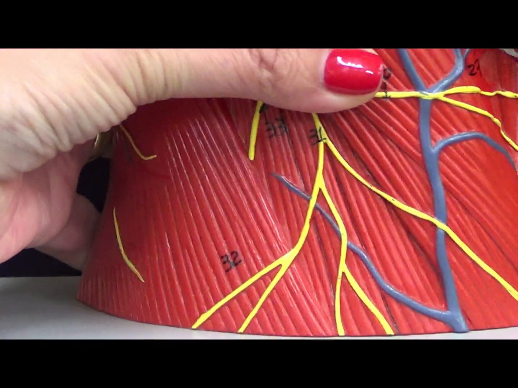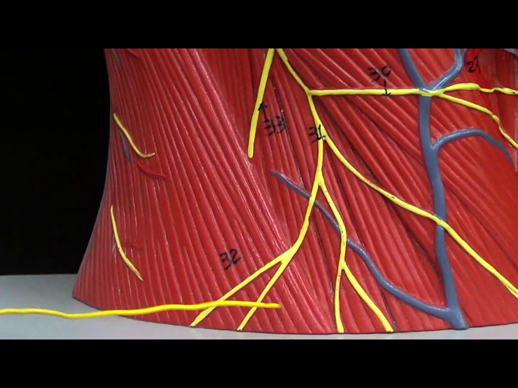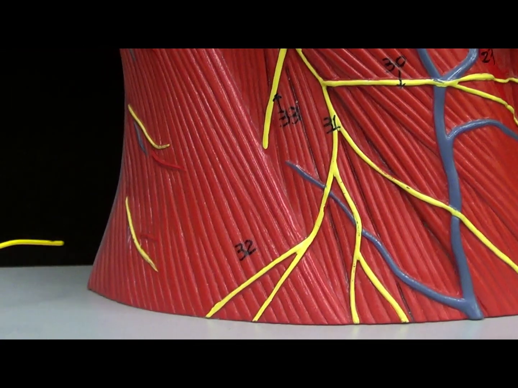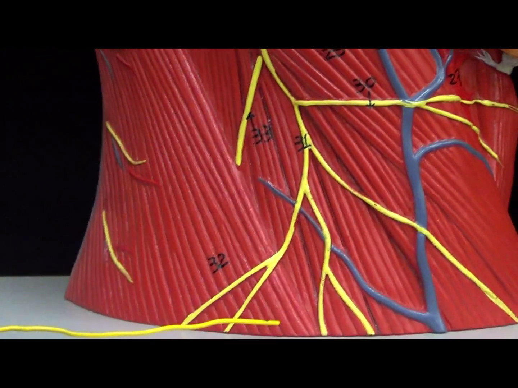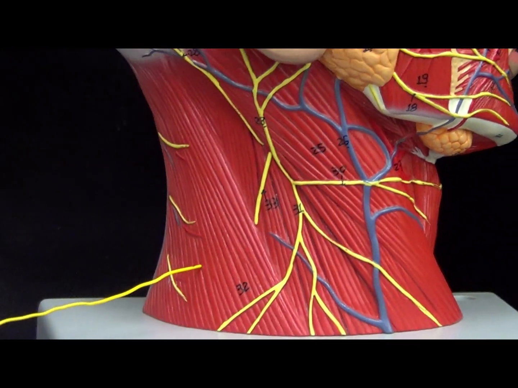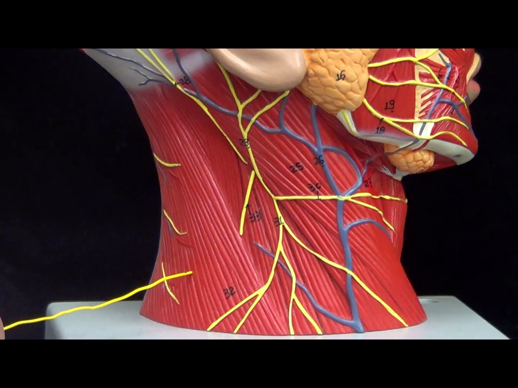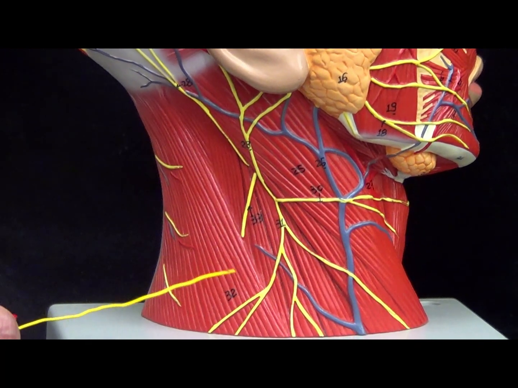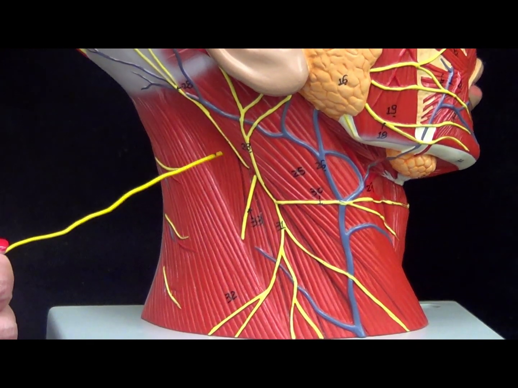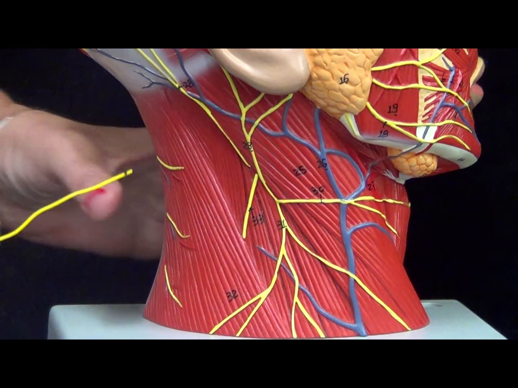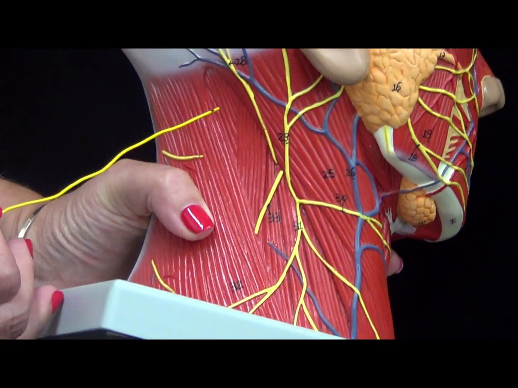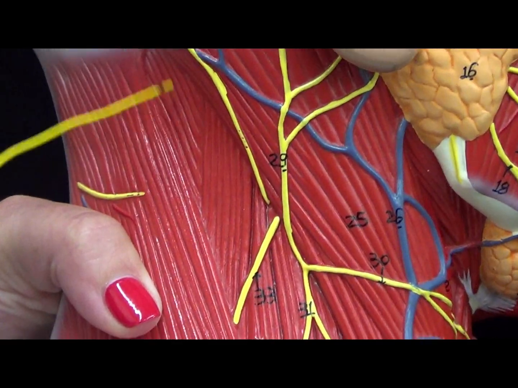Then going further back, this muscle on the back that's most superficial is the trapezius. Don't get the trapezius confused with the carpal bone trapezium, because it's only a one letter difference. And then this muscle right over here under the trapezius is the splenius capitis.